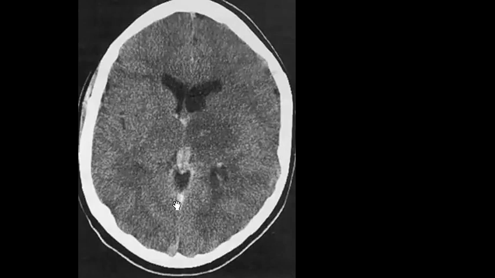So dense appearance of the straight sinus, keeping with thrombosis, and you can note that there is also left thalamus hypodensity. That's nice.